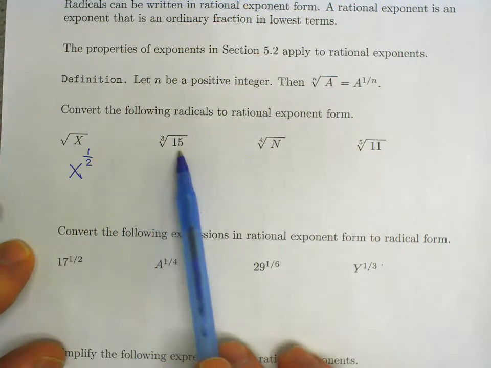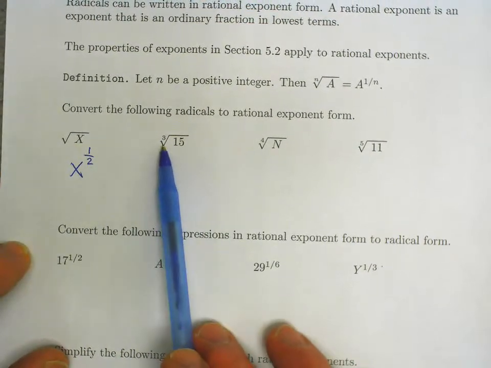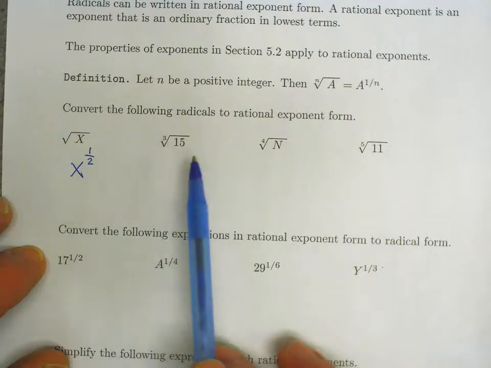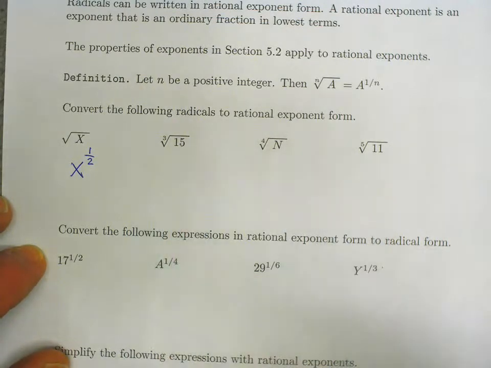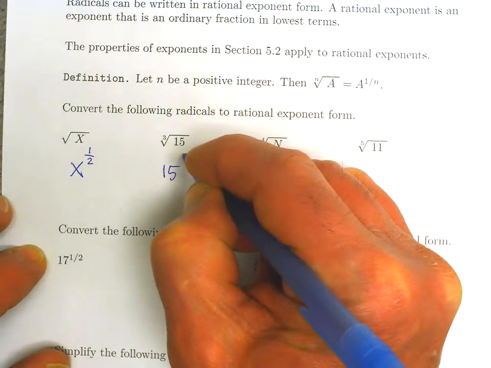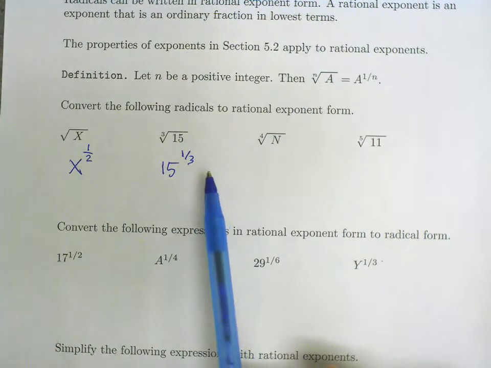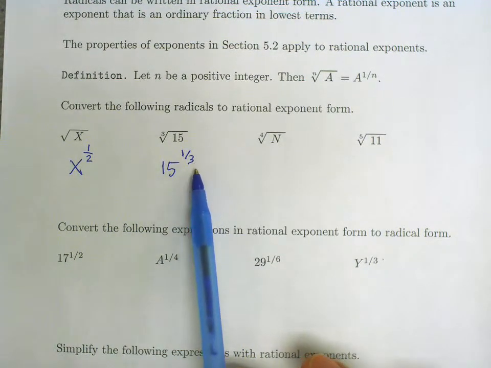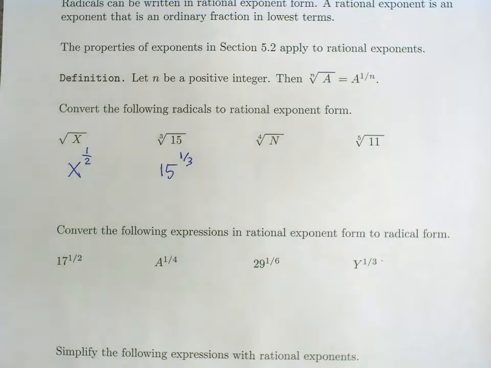The cubed root of 15. This time the index is 3. So the cubed root of 15 in rational exponent form is 15 to the 1/3 power. That is, the exponent is 1/3. The denominator of the exponent is the same as the index of the radical.